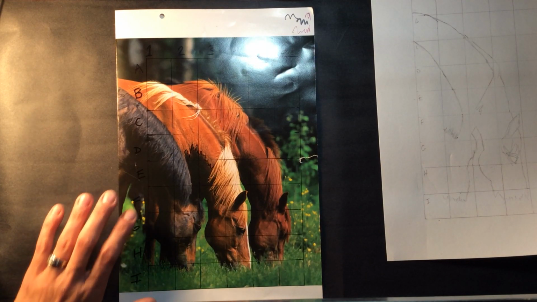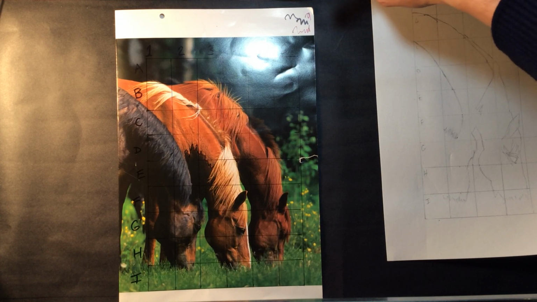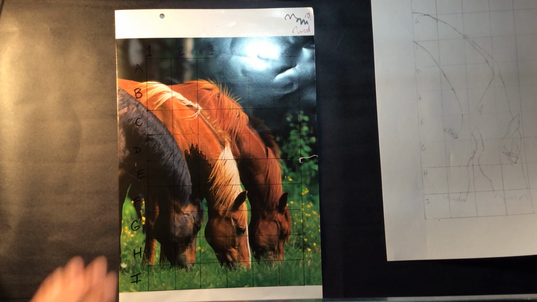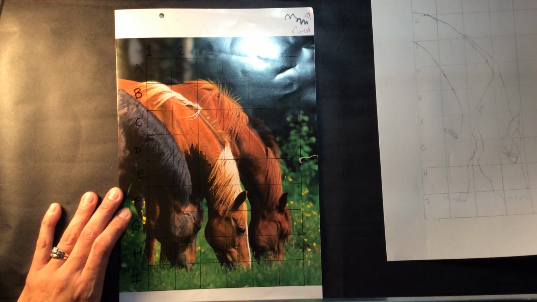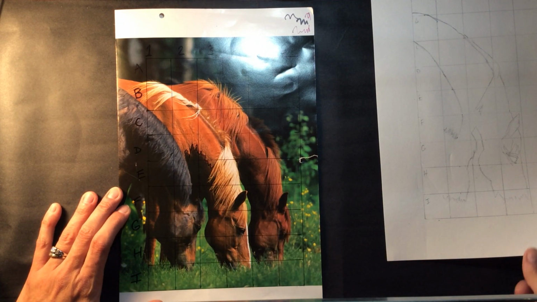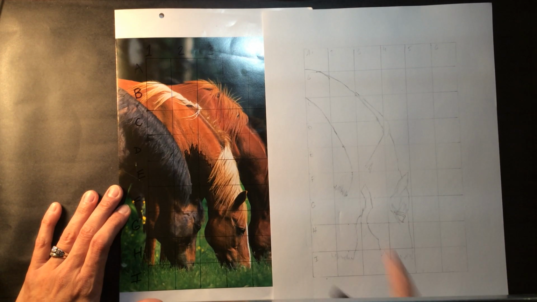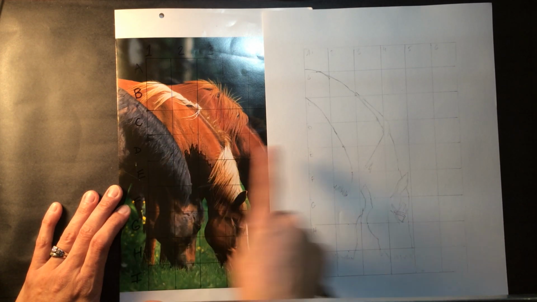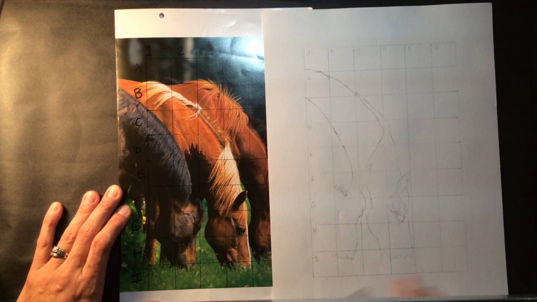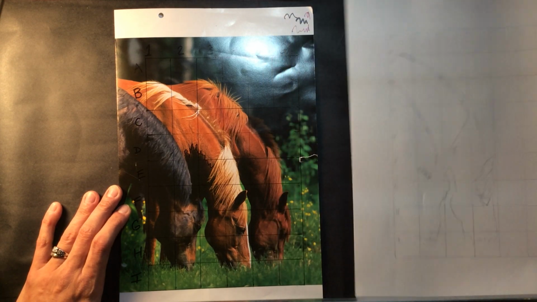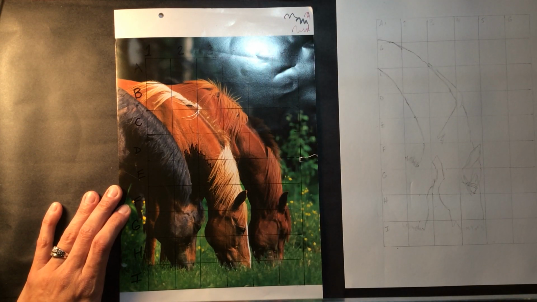And I can zoom in just a little bit for you. And what that does, by drawing that line, is that I'm able to then take that over to my drawing using that grid technique and figure out exactly where that shadow occurs. And the more I do this, the better I'm going to get at it.